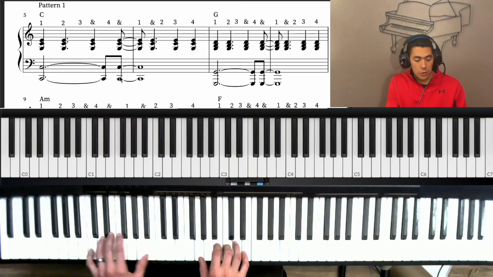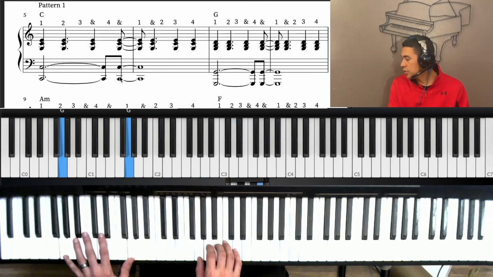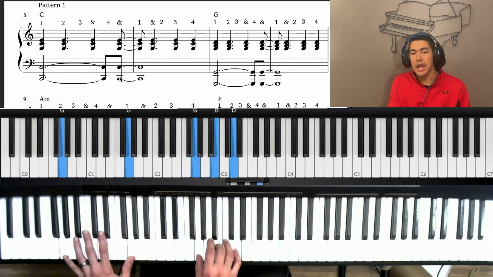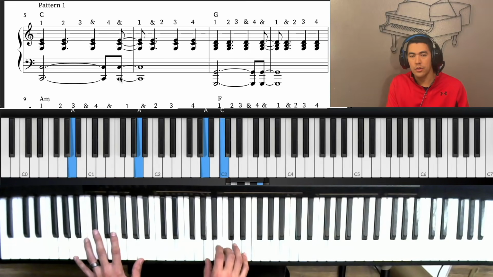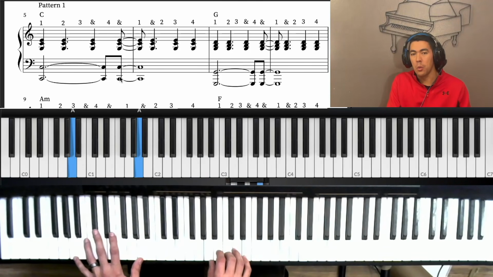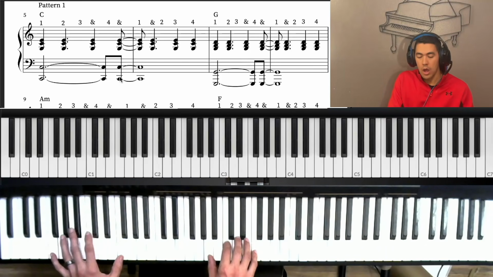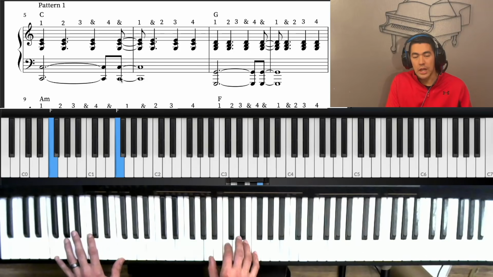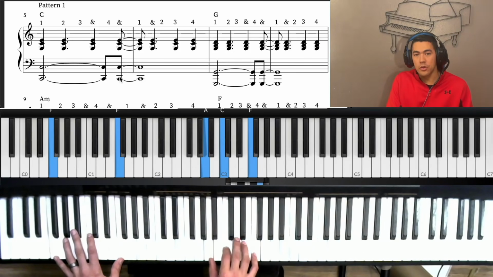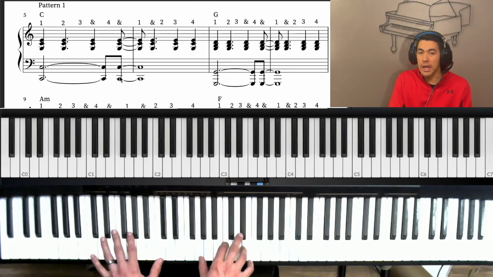Now I'm going to play it on the 5 chord. 1, 2, 3, and 4, and 1, and 2, 3, 4. Now the 6th chord. 1, 2, 3, and 4, and 1, and 2, 3, 4. Now the 4 chord. 1, 2, 3, and 4, and 1, and 2, 3. Then we go back to the 1 chord.